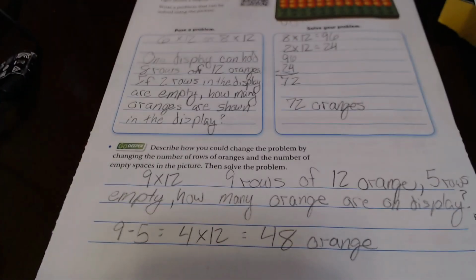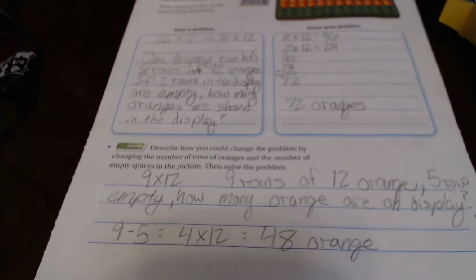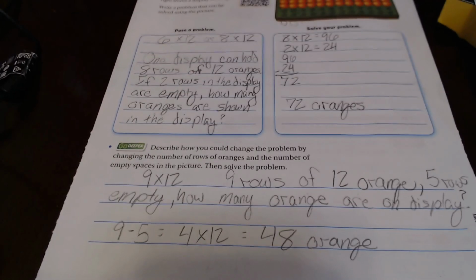Whew, we changed the problem and we showed our work. That's all you have to do on these kind of problems. Here we go. We're going to turn the page.